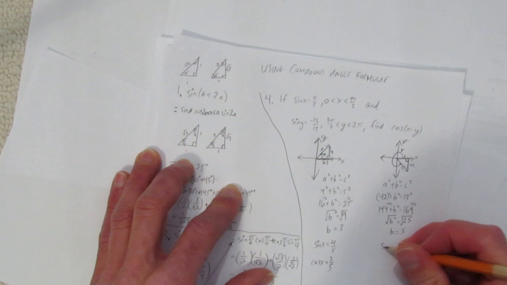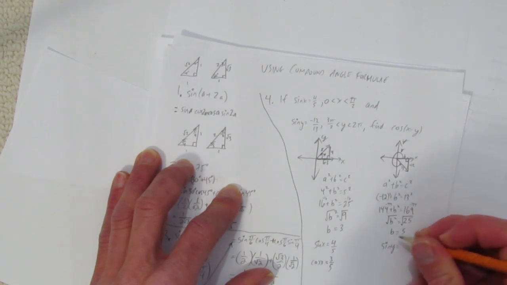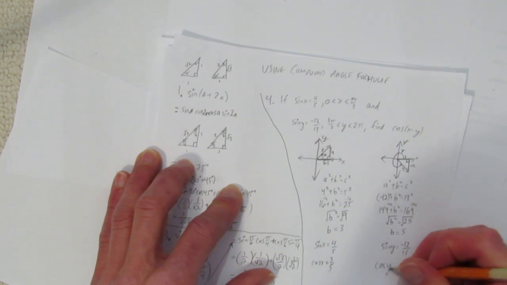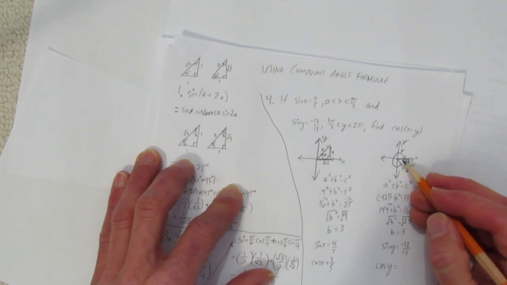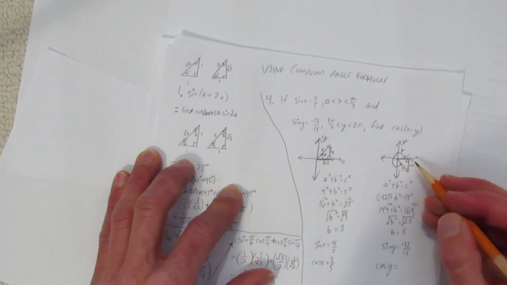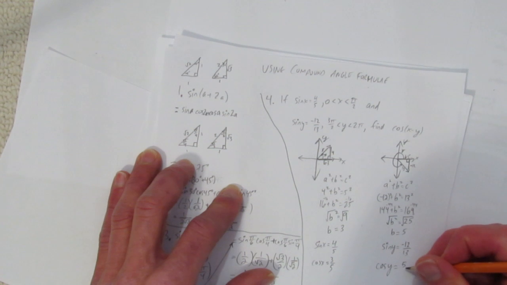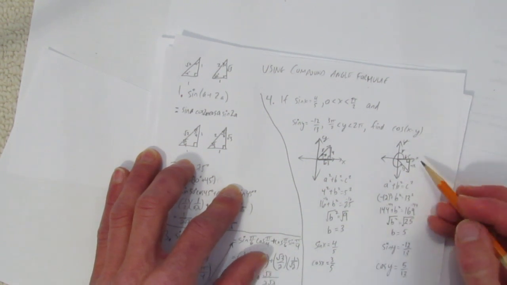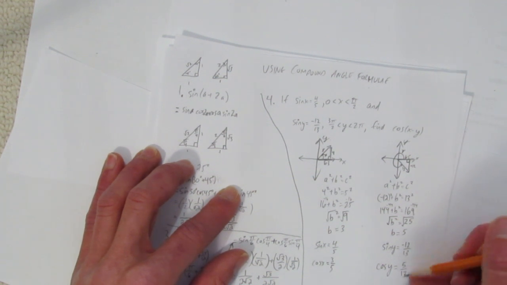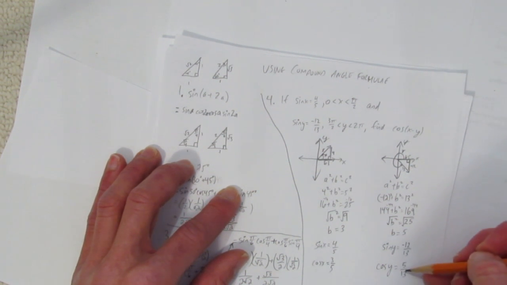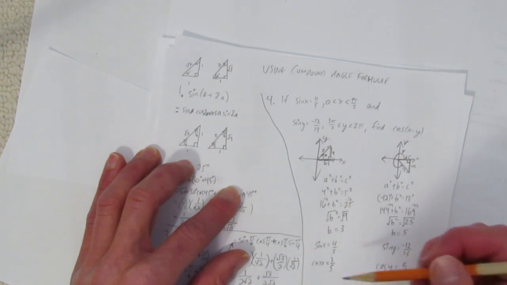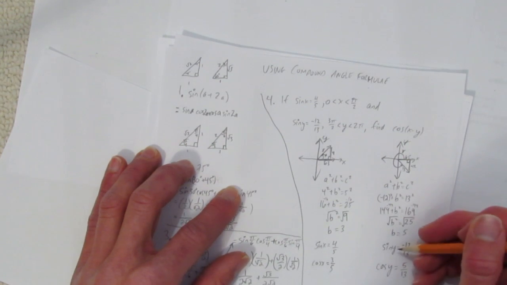So now we know not only is sine y, we know what it is already, negative 12 over 13, but cos of y, let's see, cosine. That's adjacent, the b, which we know is 5. So that's 5 over 13. The reason I like keeping the negative around here, even though it was a triangle, is that it helps me get the right sign here. You can check. In this quadrant, cosine should be positive. It is. So I've got the right signs on these.